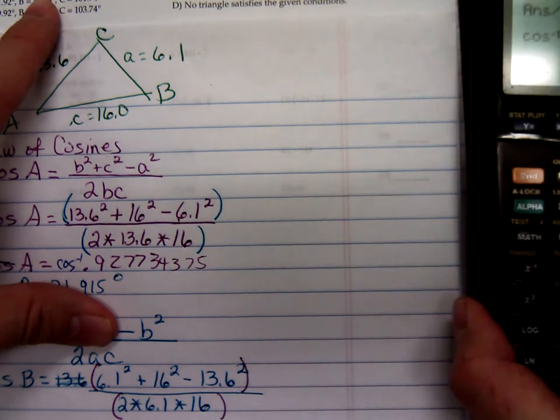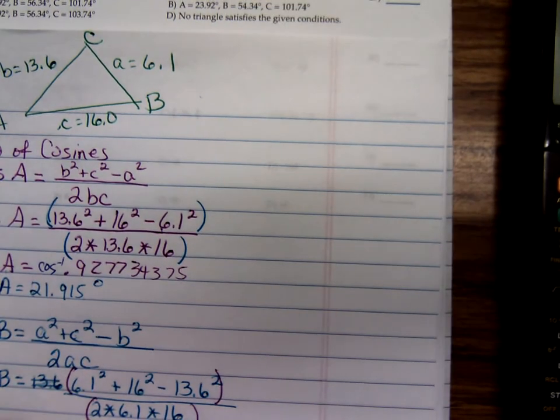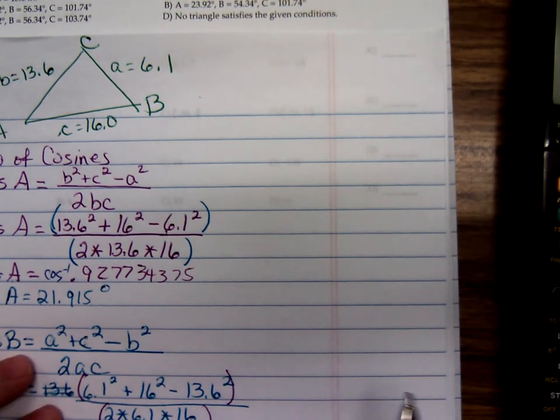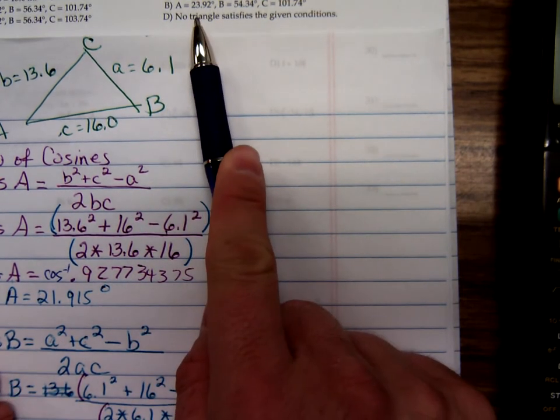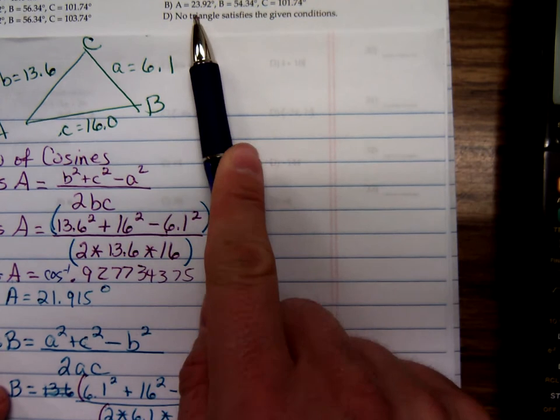Let me give you this hint. The no solution, the no triangle, is not the answer. I sort of wish I hadn't put that one there as the answer.